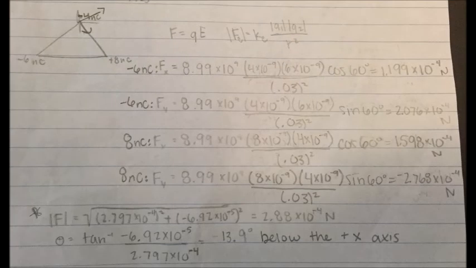The final step is just to take the x components for each charge that you just calculated and add them together, and also add up the y components. To find the magnitude, you take the square root of the x components squared plus the y components squared. And to find the angle, you take the arctangent of y over x.